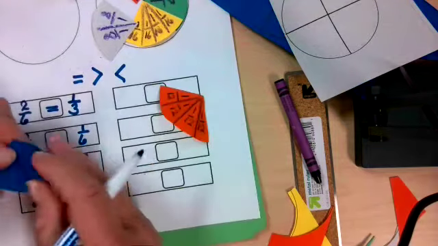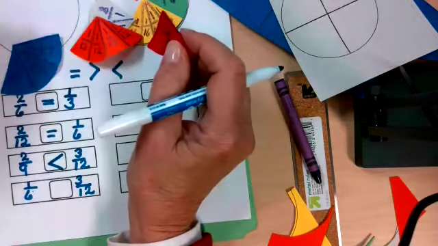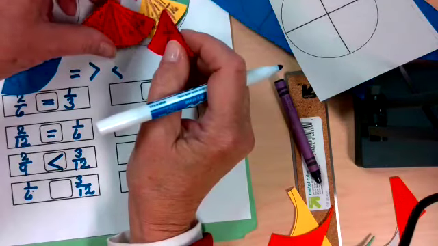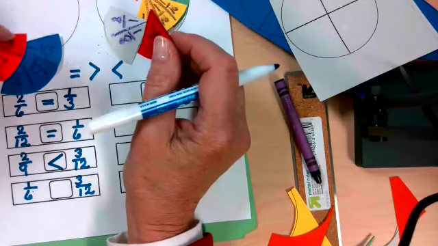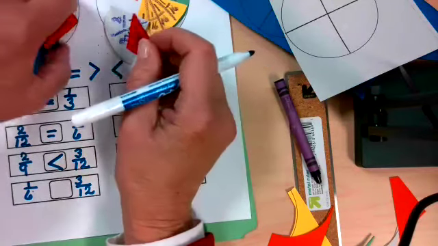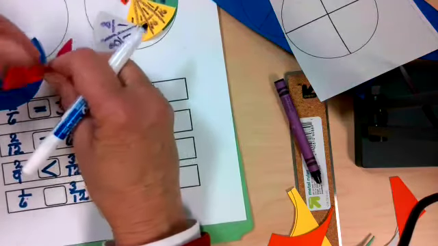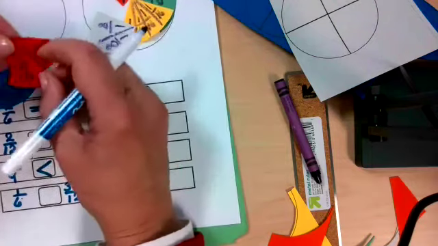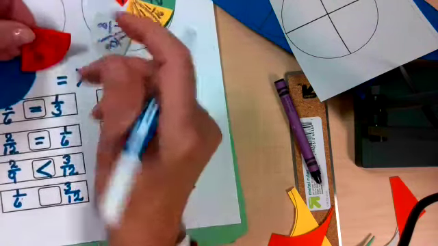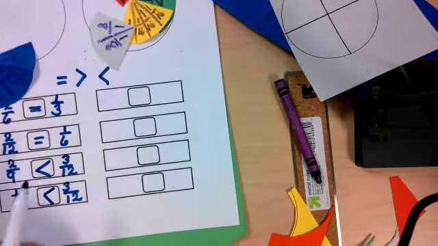And 1/6 and 3/12. And you can definitely see that 3/12 is larger. Okay.